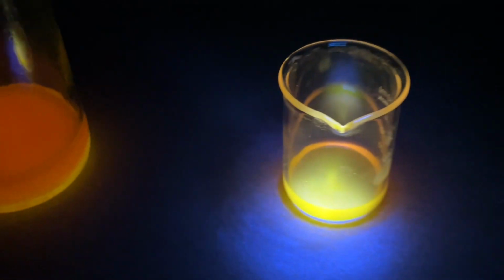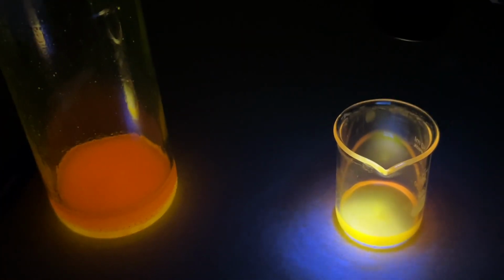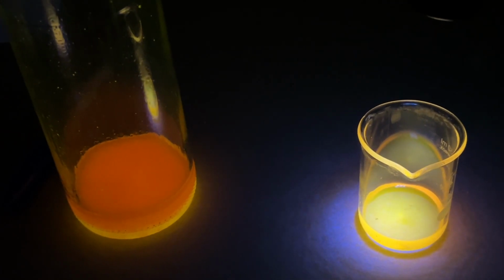Fluorescence on the right, and you've got phosphorescence on the left, where the UV light photons excite the dye into a higher energy state. But then as soon as you turn the light off, it gives up that energy immediately. Whereas on the left, the energy is being continuously supplied, so it continues to glow.